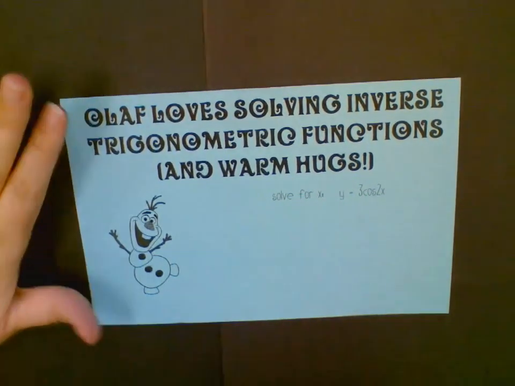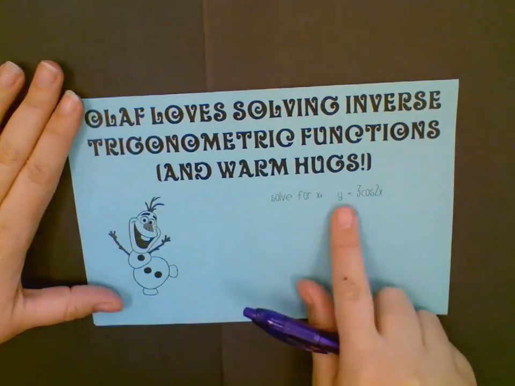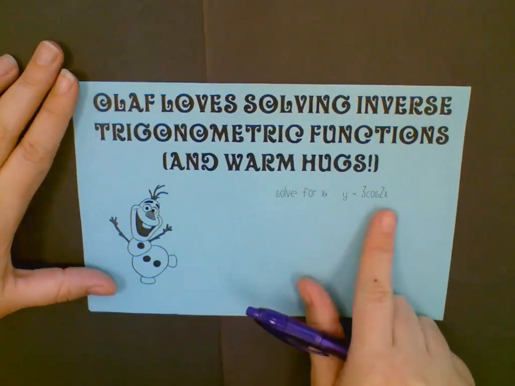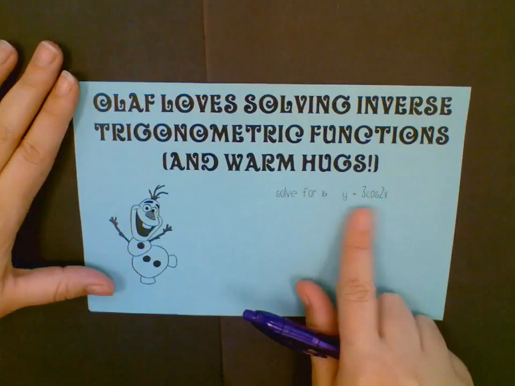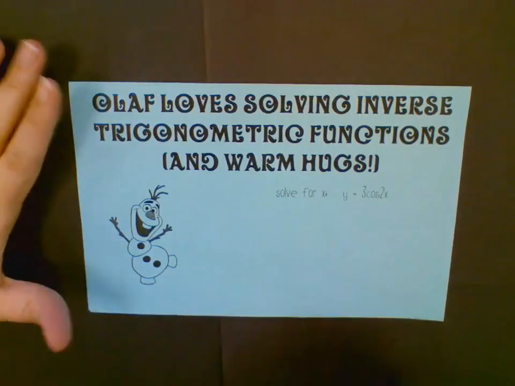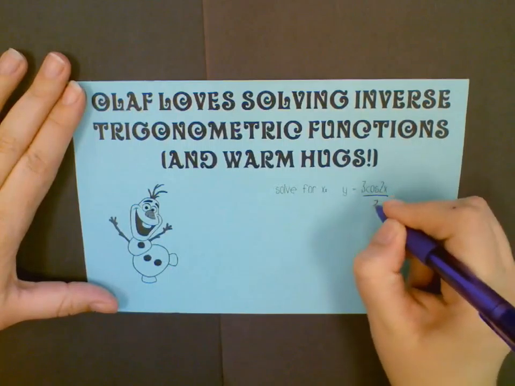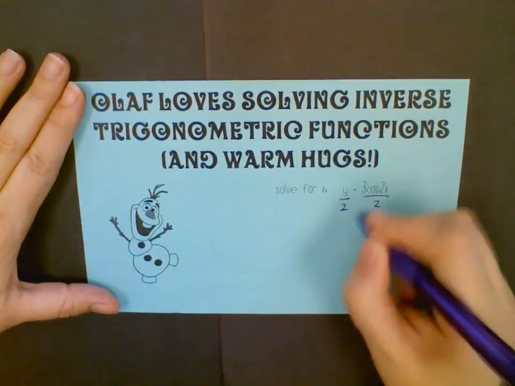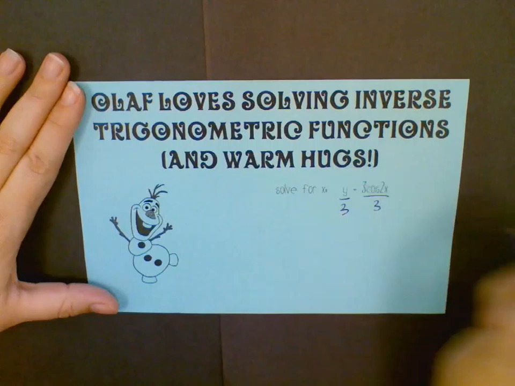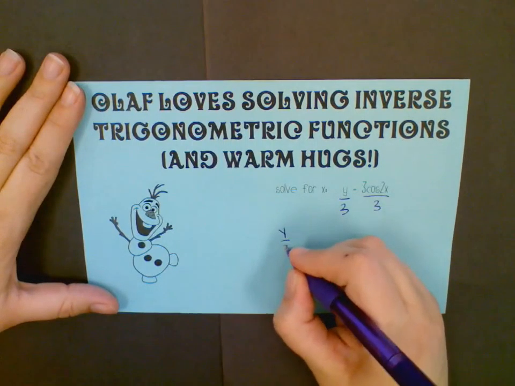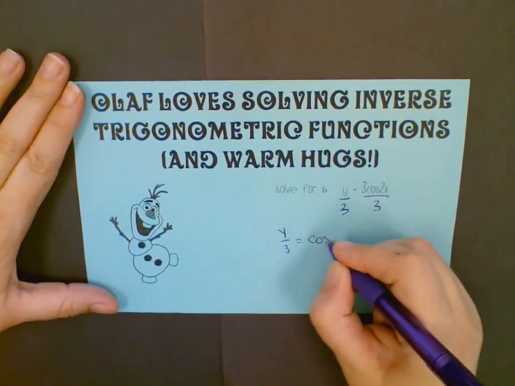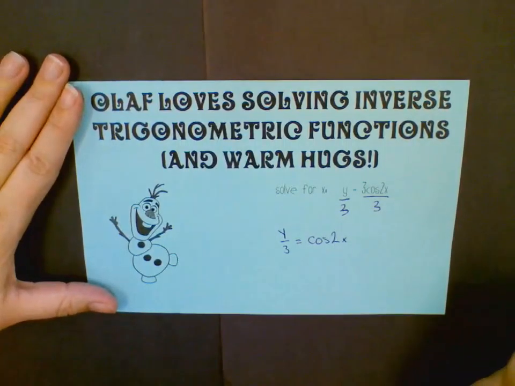So before we do that, I want us to practice how we would find an inverse if we're solving an equation. So we want to solve this equation for x. Like, how do we work backwards? So first we need to get rid of the 3, so we divide by the 3. So you have y over 3 is equal to cosine 2x.